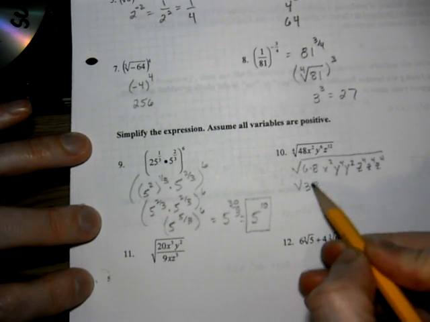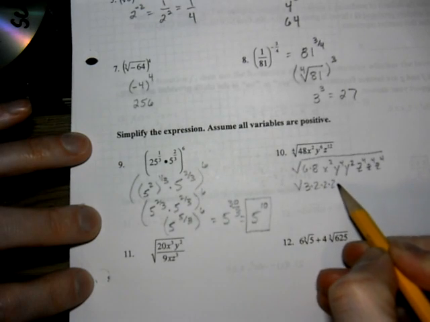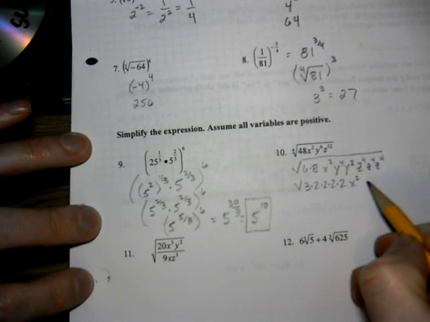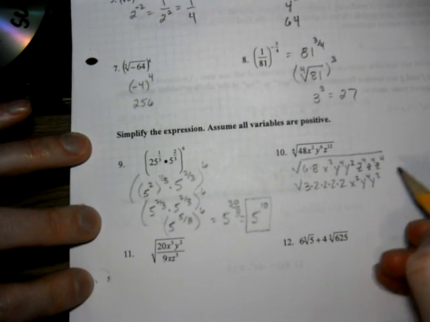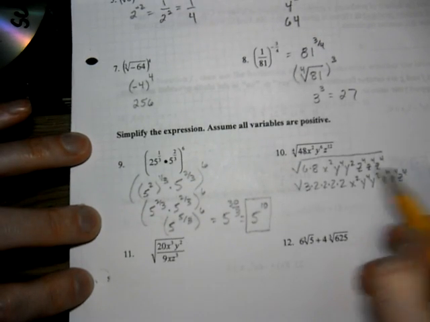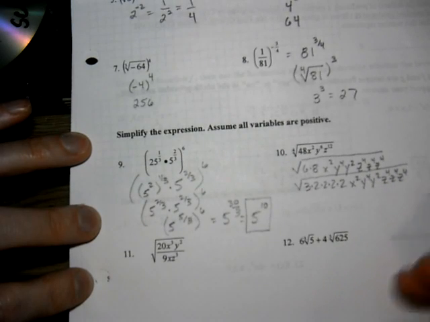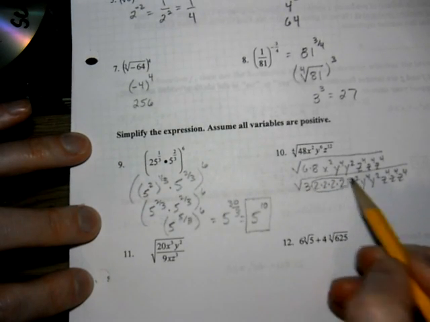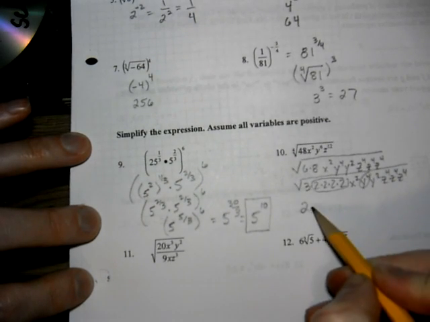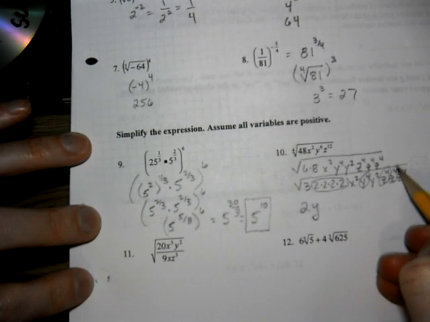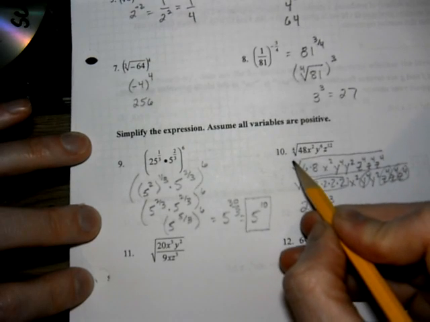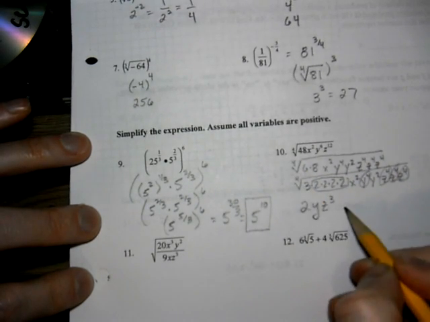Three times 2 makes 6. 2 times 2 times 2 makes 8. We still have x squared, y to the 4th, y squared, and z to the 4th, z to the 4th, and the z to the 4th. So here we have a group of 2's that would come out. We have a group of y's that would come out. And we have 3 different groups of z's that would come out. Don't forget your same index all the way through.